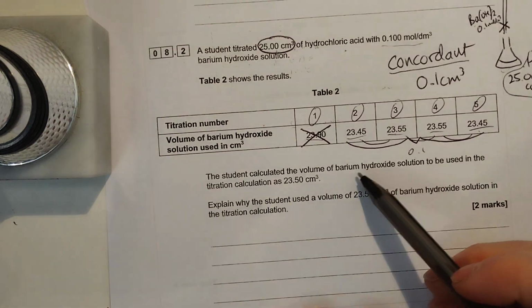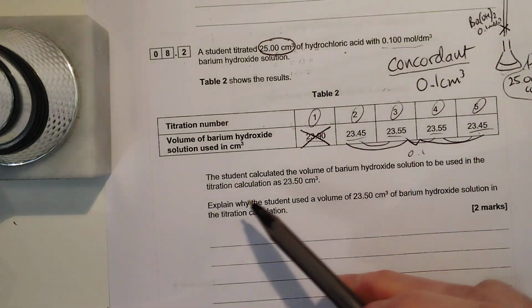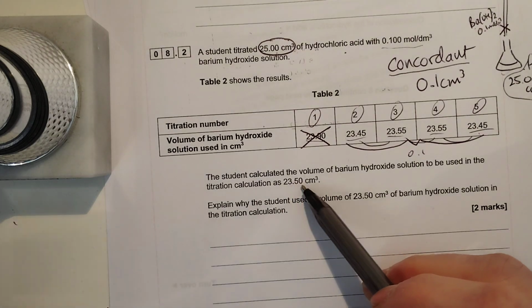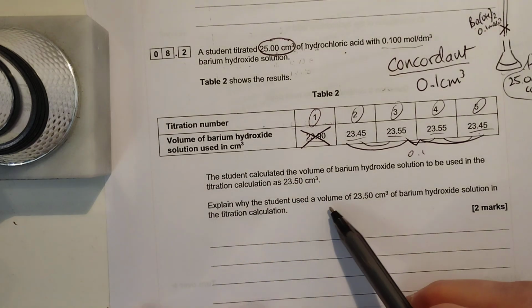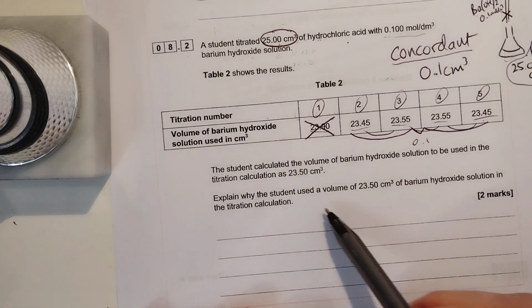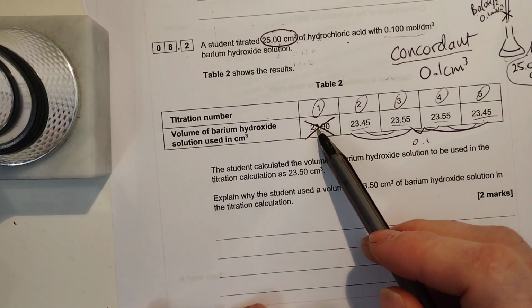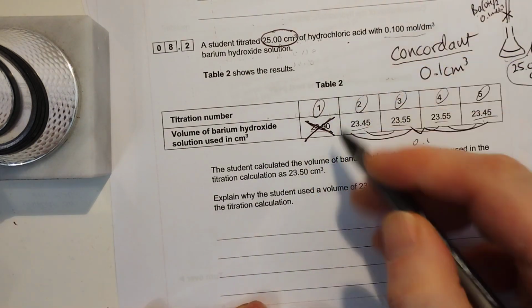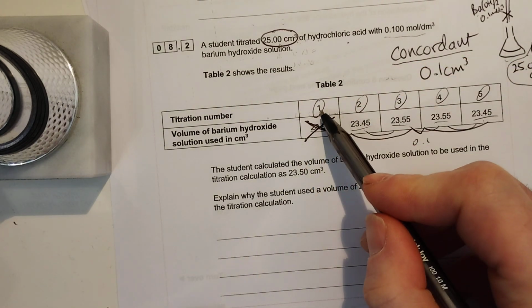The student calculated the volume of barium hydroxide solution to be used in the titration calculation as 23.50. Explain why the student used the volume of 23.50 in the titration calculation. What they did, the student did not use the anomalous result from titration 1.